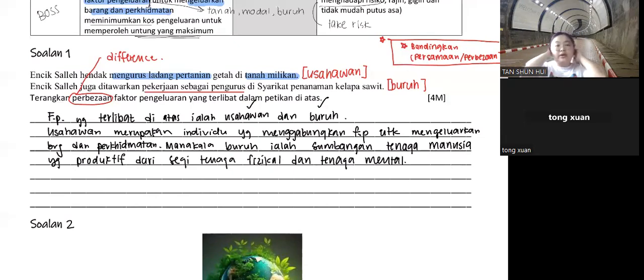Okay, if you're able to write until here, see, your first mark is you tell me usahawan. Second mark is you tell me buruh. So basically, until here, 4 marks is enough.